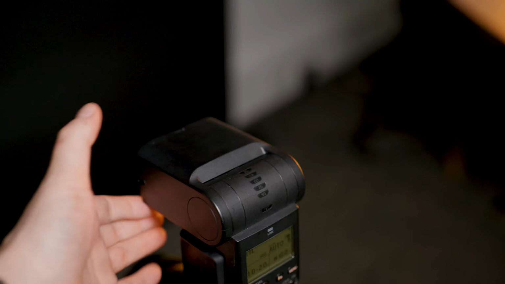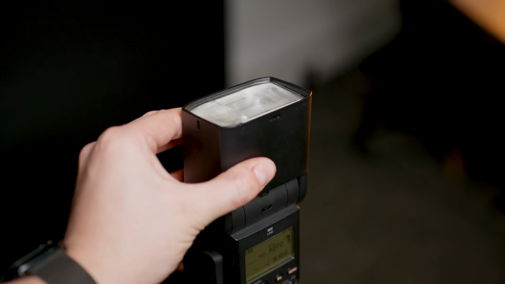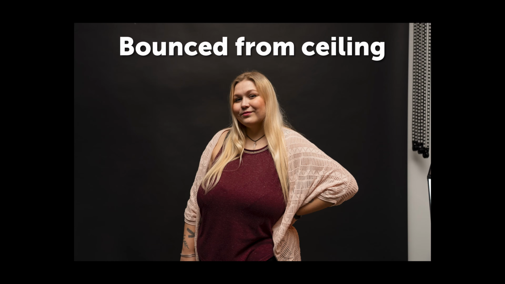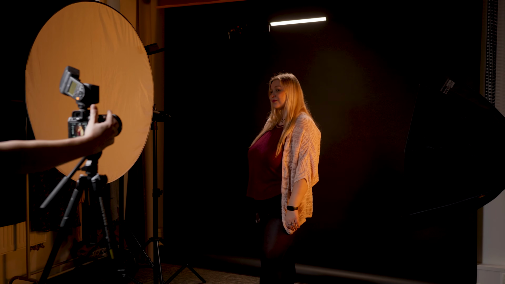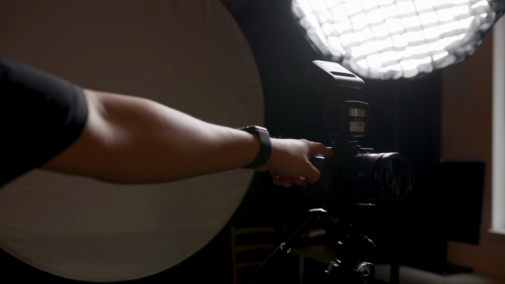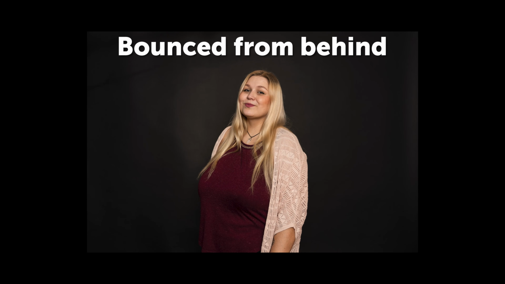So you can bounce the light in different ways. For instance, off the ceiling, where the head is directed upward, and the ceiling essentially becomes a large light source. Just make sure the ceiling isn't too high so that the light doesn't have to travel all the way up and then bounce back down and become quite weak. You can also bounce the light off a wall beside you or even behind you. And since we don't have a wall that's close by here, we'll have to simulate it with a white reflector, but the principle stays the same.